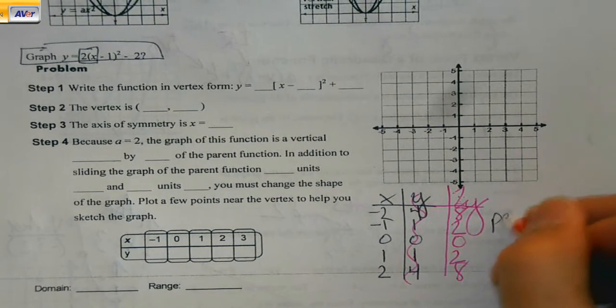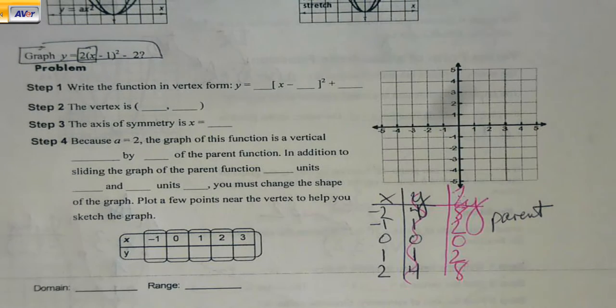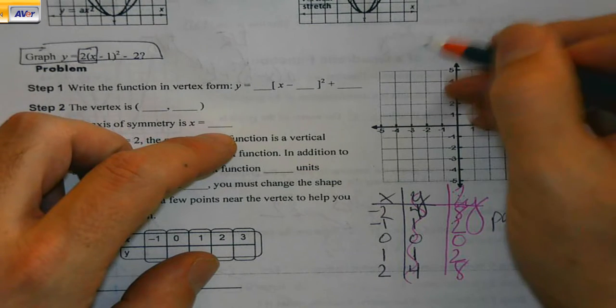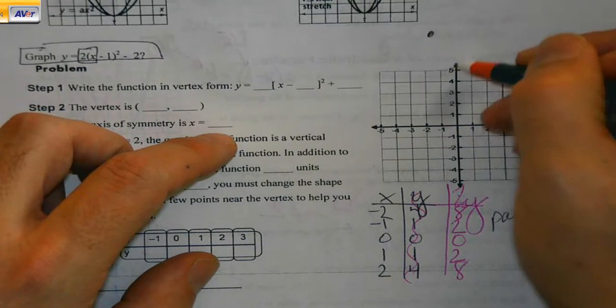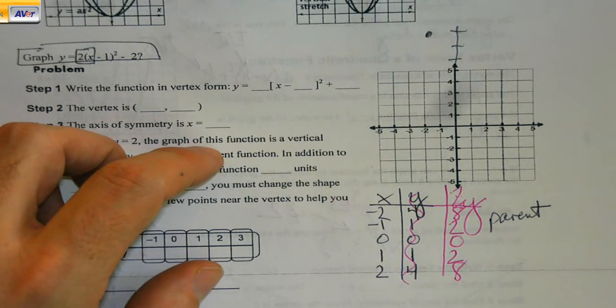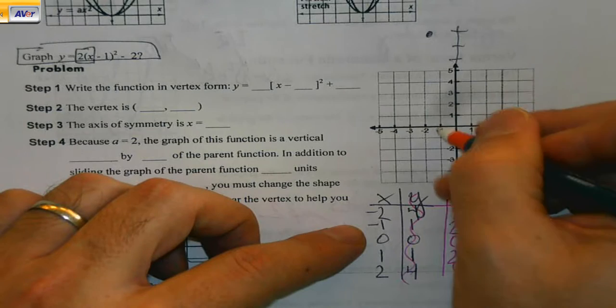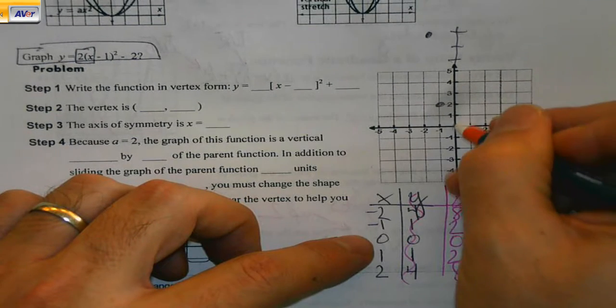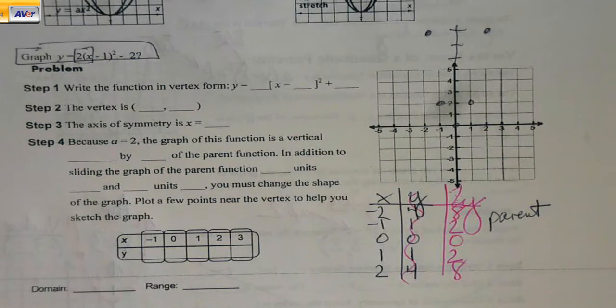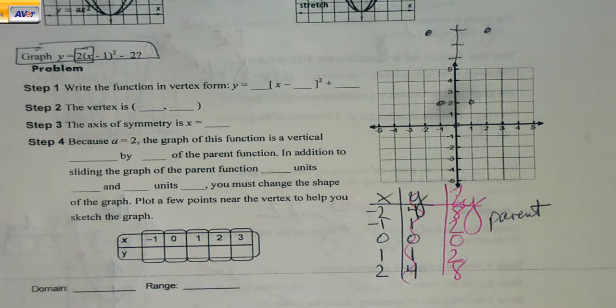These, for this particular graph, because I have an a value, are now my parent points. Again, sometimes we're going to stretch off. That happens. -2, 8, kind of high here, but that's okay. Let me give myself a little extension here. -1, 2, 0, 0, 1, 2, 2, 8. But that's not my final graph, of course.